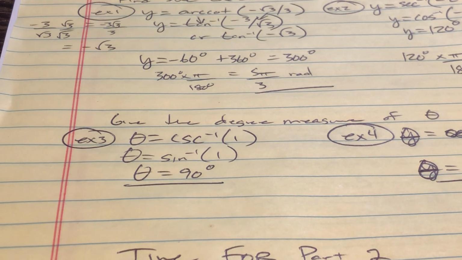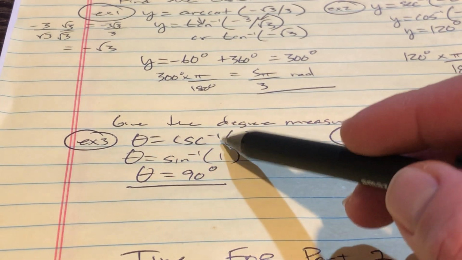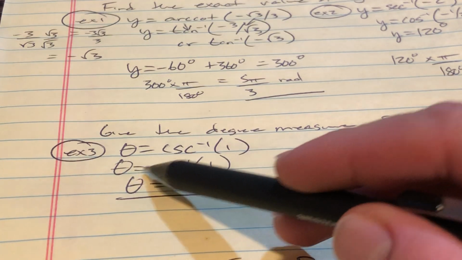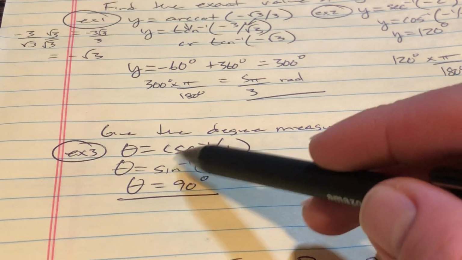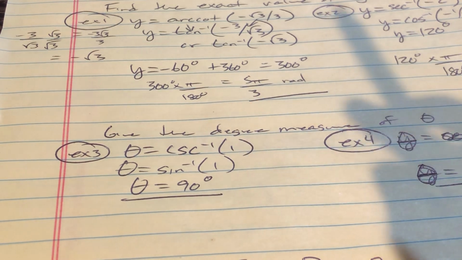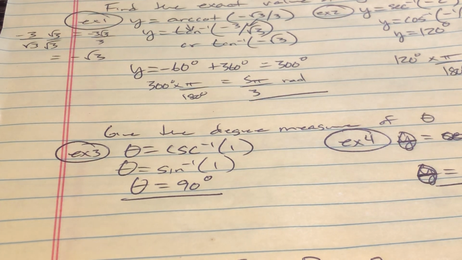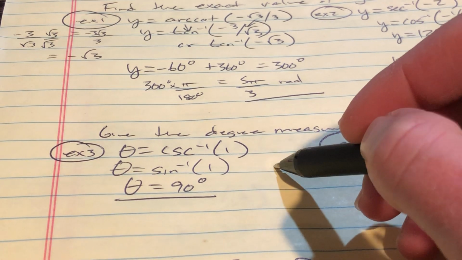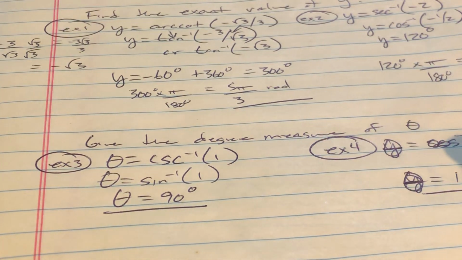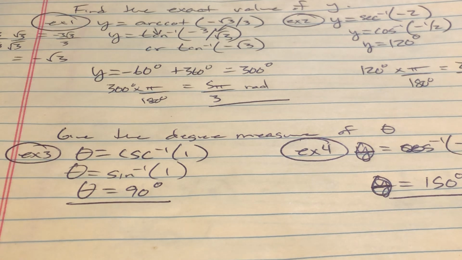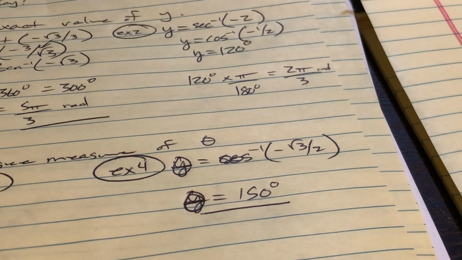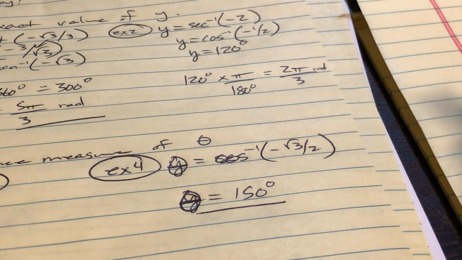All right, give the degree measure of theta. So theta is cos inverse of 1. That means theta is sine inverse. That's the reciprocal. What's the reciprocal of 1? It's also 1. In your calculator, hopefully we know this as well. That's right up here. That's at pi over 2, 90 degrees. Now this says give the degree measure. So it's 90.